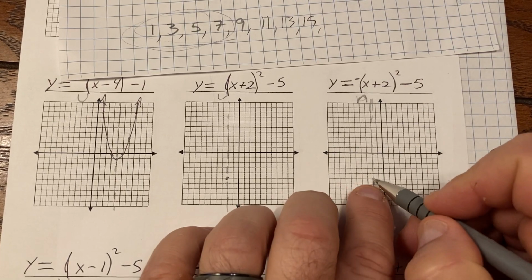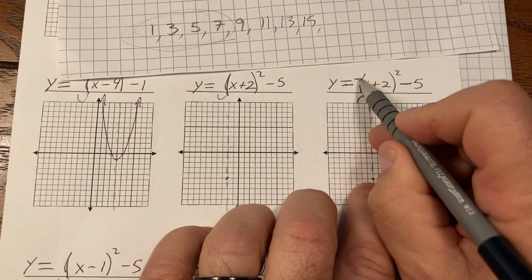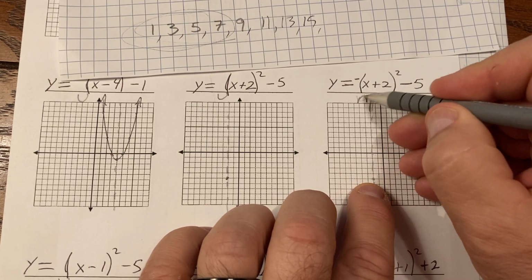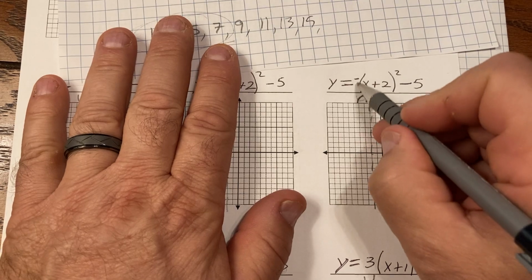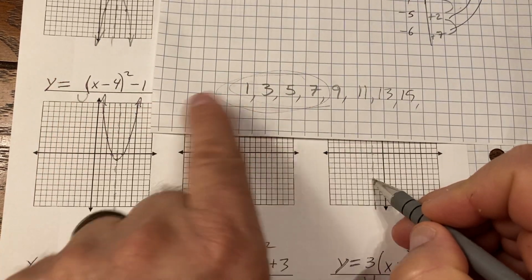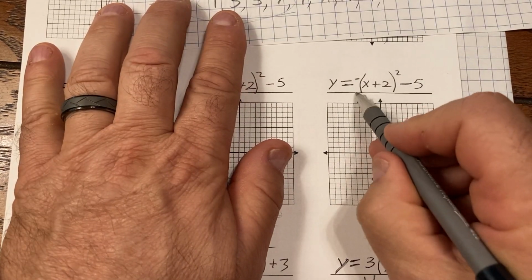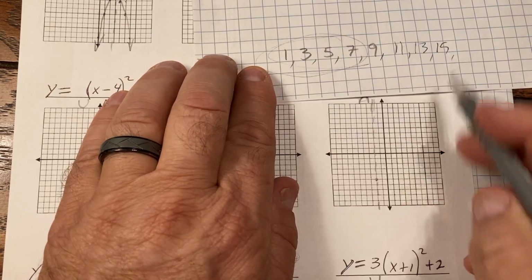-2 down 5. Here's my vertex. It's a negative, that's a -1 right there. It tells me it's going downwards. So from the vertex, I'm going to use this again because if it's a positive 1 or -1, I'm using these numbers.